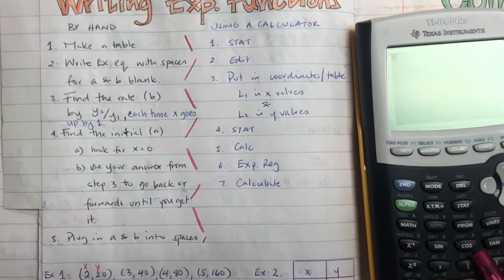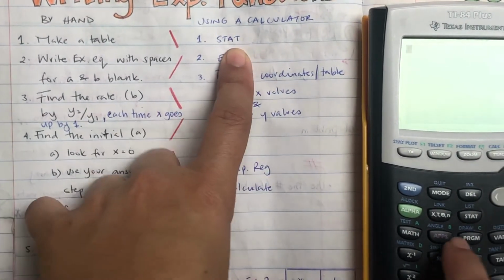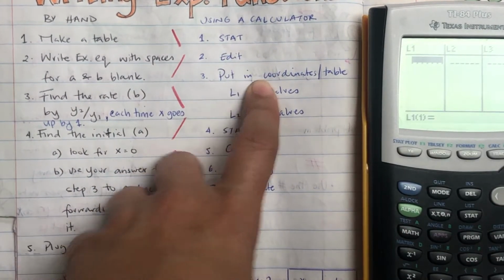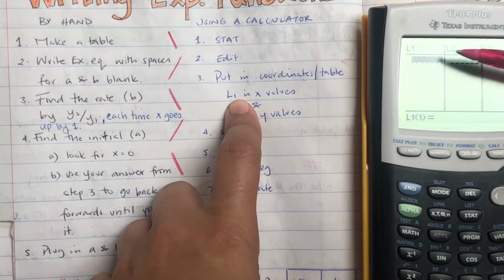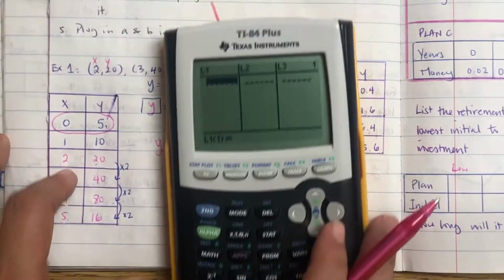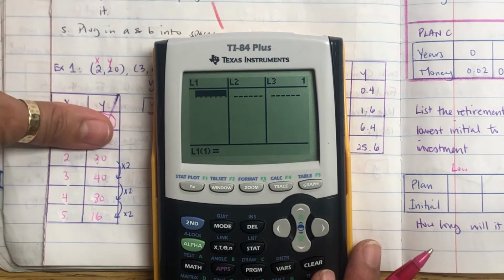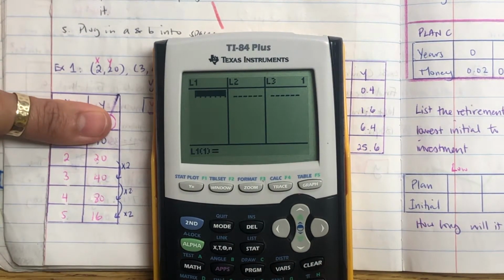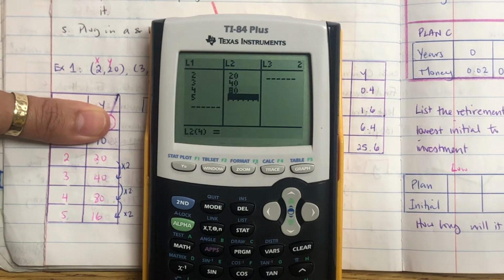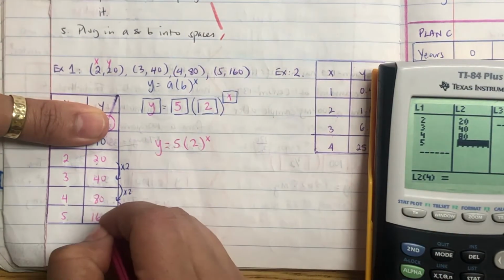All right, so you're going to hit stat. Go to edit, it's an edit right there, press enter. Put in the coordinates or the table. L1 is x, L2 is y. So this is what I had in my table. I'm not going to use the numbers that I had to find. I'm going to use what I was given so I don't make a mistake. So this is 2, enter, 3, enter, 4, enter, 5, enter. And here I have 20, enter, 40, enter, 80, enter. And I copied that down wrong. It's supposed to be 160.